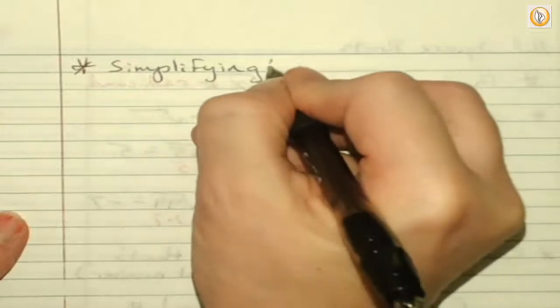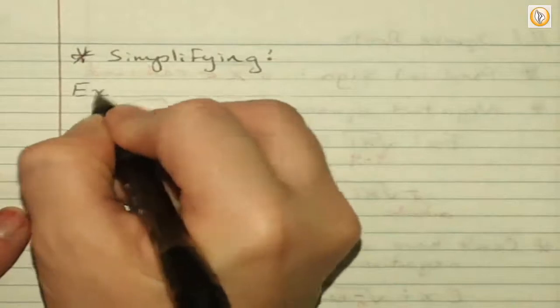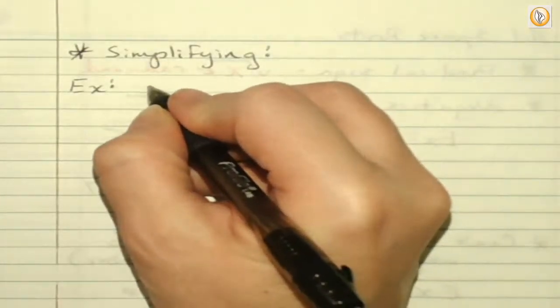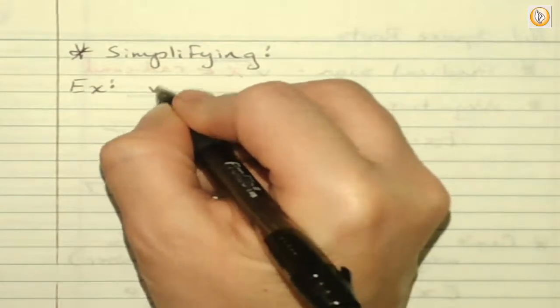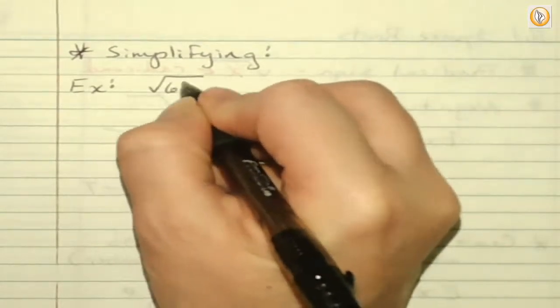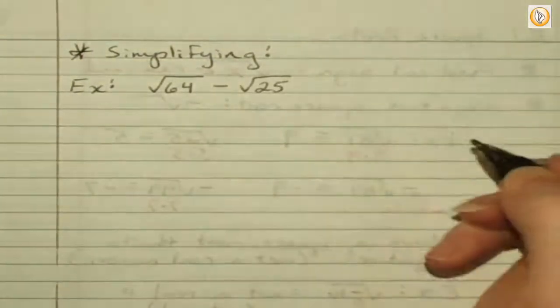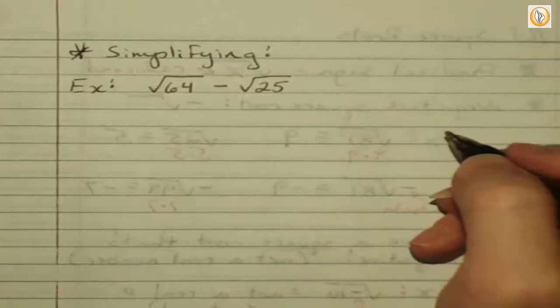Now we're going to simplify. Taking it up a notch. I'm just going to give you a bunch of examples because kids learn better by examples. All right, Michaela, you're my first victim. You ready? You got this? All right, here we go. Square root of 64 minus square root of 25.